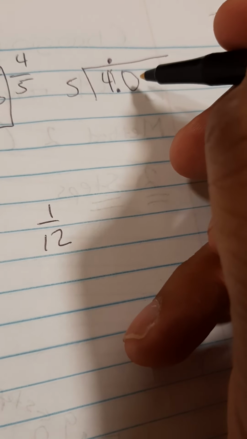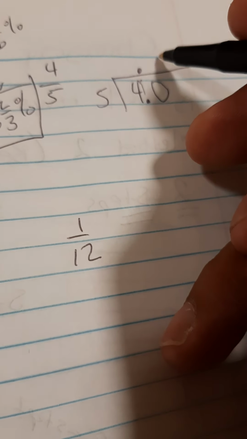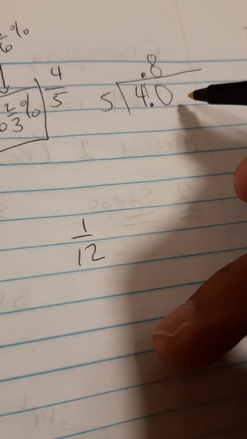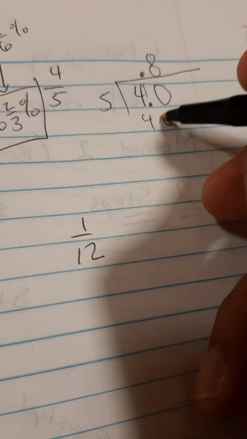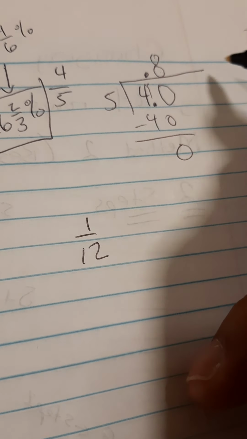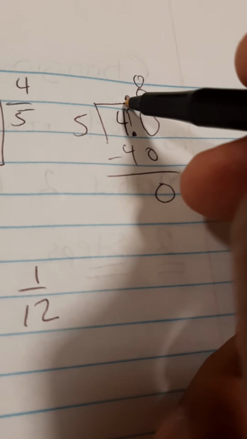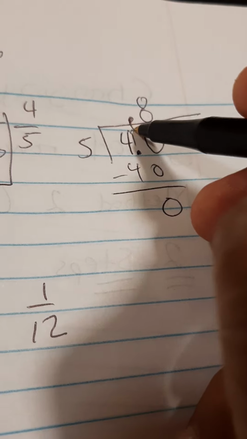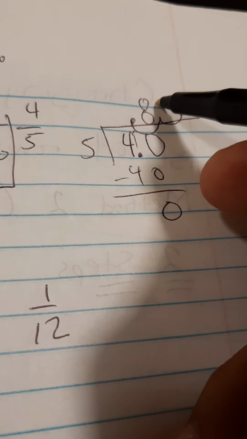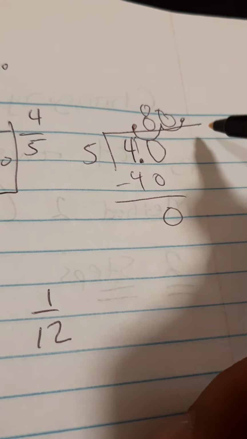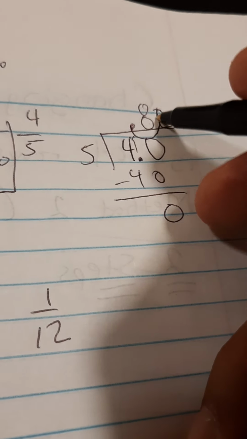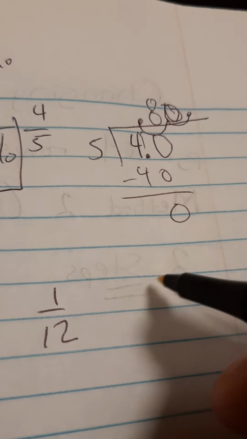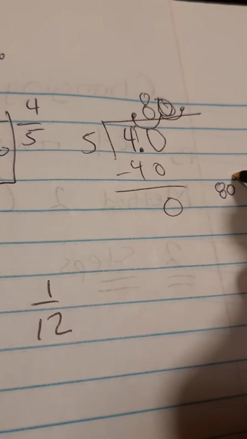5 goes into 40 8 times. 5 times 8 is 40. 40 minus 40 is 0. We're all done here, aren't we? So now we'll take our decimal, move it over, 1, 2. Okay, that should be a 0. Sorry, guys. So our answer is 80%.